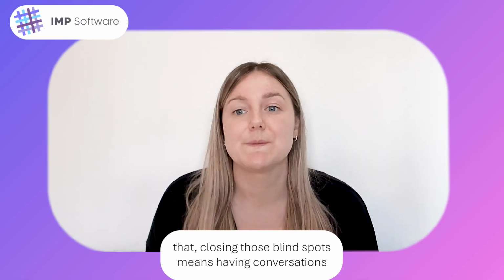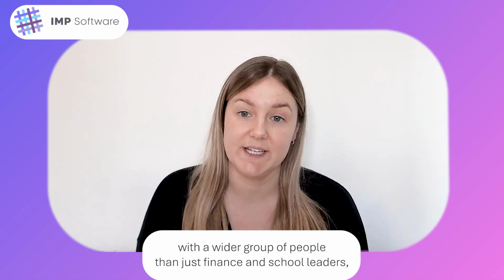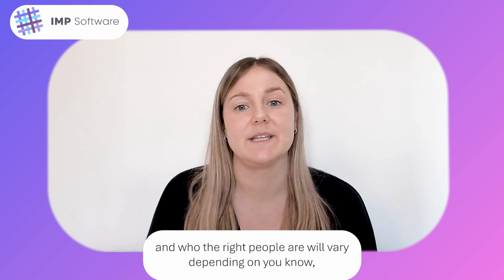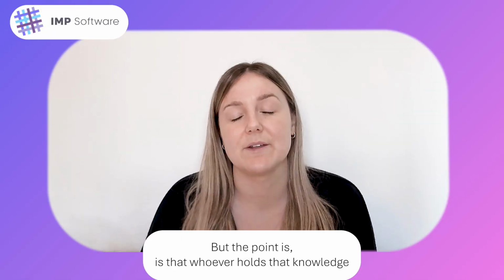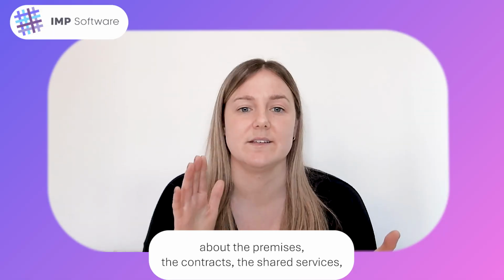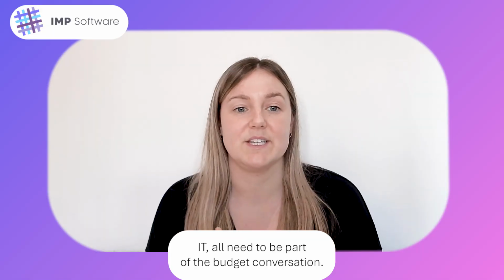Beyond that, closing those blind spots means having conversations with a wider group of people than just finance and school leaders. And who the right people are will vary depending on how your trust is structured and how your responsibilities are split. But the point is that whoever holds that knowledge about the premises, the contracts, the shared services, IT, all need to be part of the budget conversation.